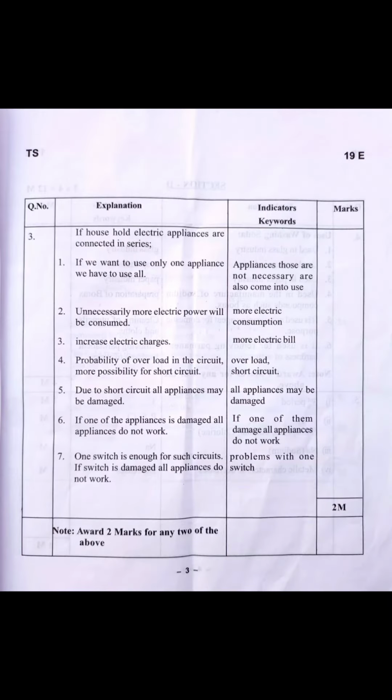Now the next one, the third question: if household electric appliances are connected in series, what will happen? Here if we want to use only one appliance, we have to use all. So the keyword here is that appliances which are not necessary also come into use. So unnecessarily more electric power will be consumed, more electric consumption. Then more electric bill. Then the probability of overload in the circuit, overloading will be there. Award 2 marks for any 2 of the above.